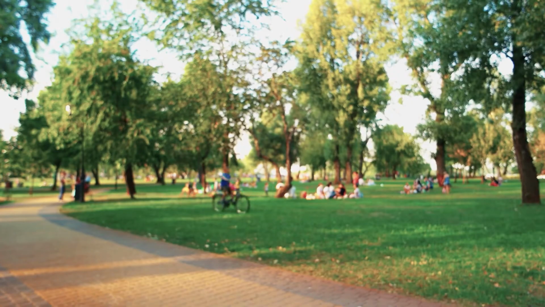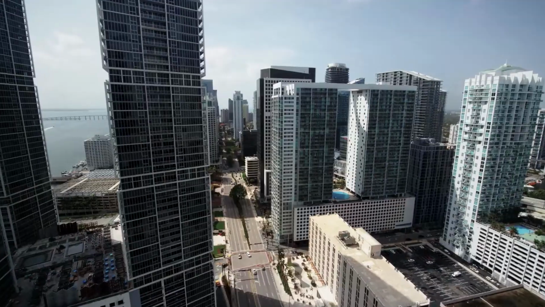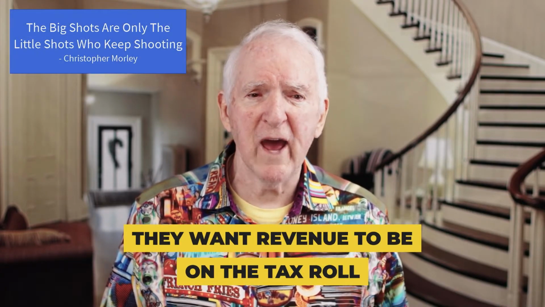They already own all the parks. They own all the schools. They own all the office buildings. They don't want any more property. They want revenue to be on the tax roll. So all properties need to be on the tax roll as far as the county is concerned.